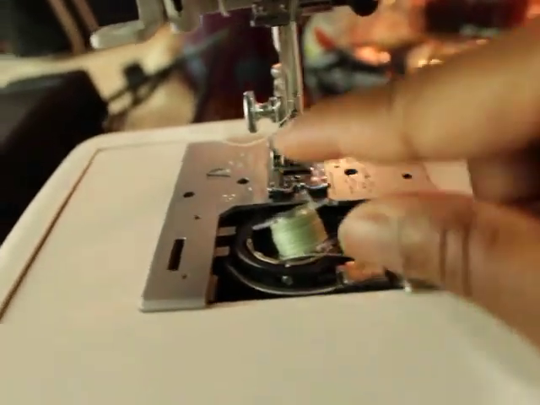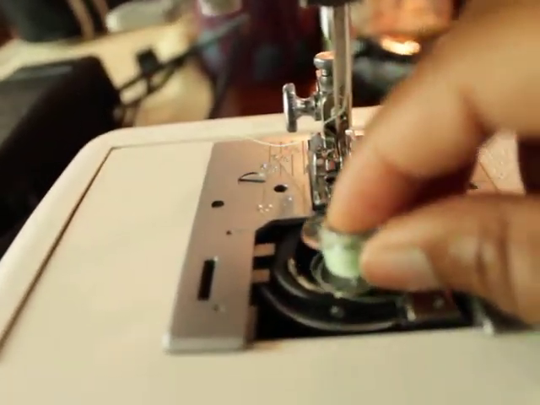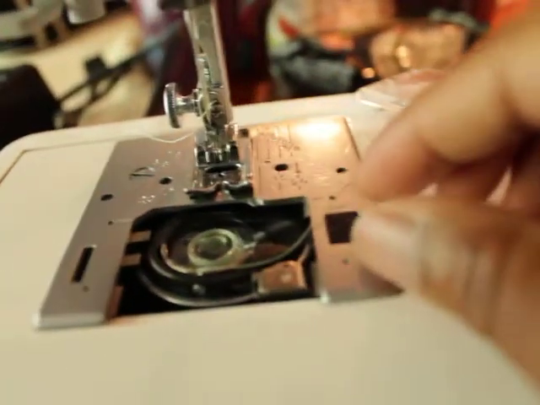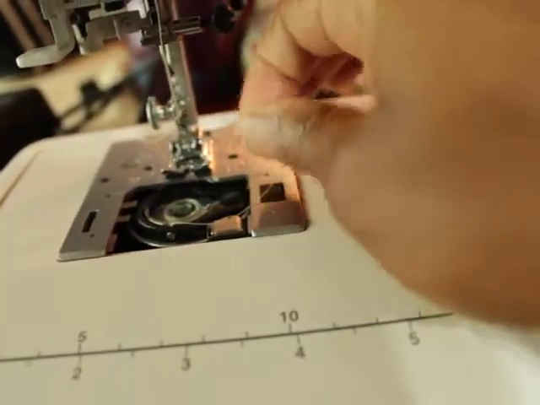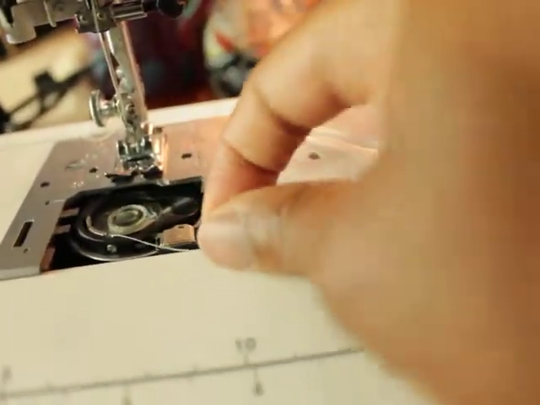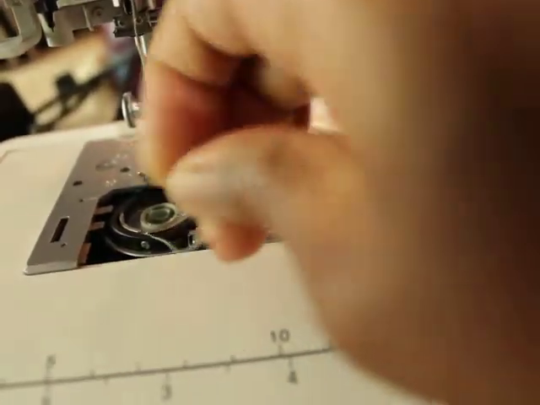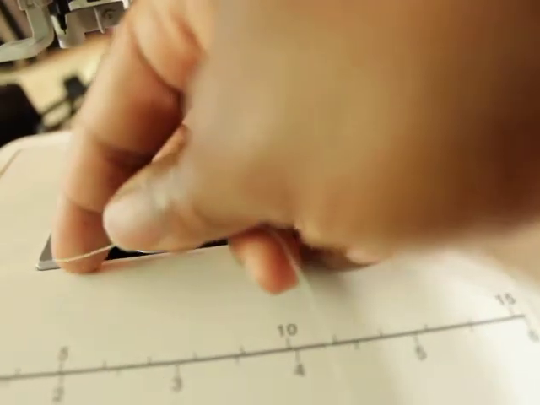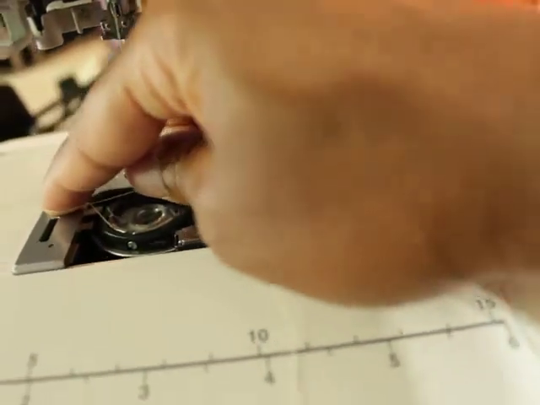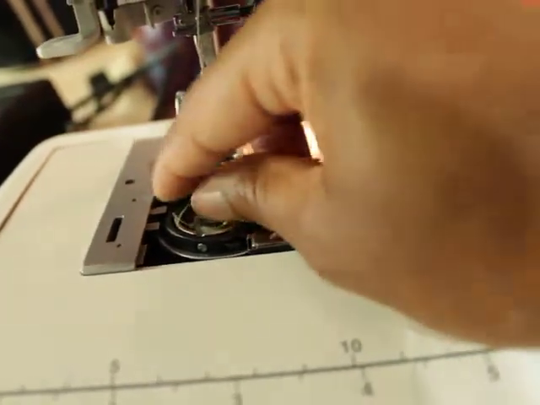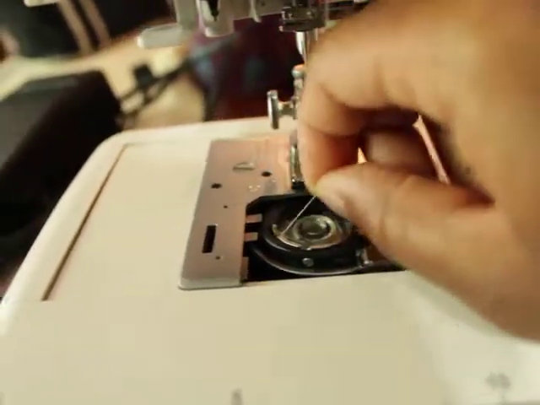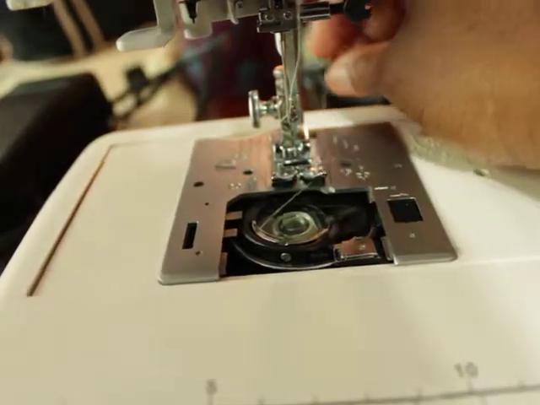Okay, so this is where your bobbin sits. So you sit it right there, and what you do is take your bobbin. I don't know if I can do this with one hand, but I'll kind of show you. So I'm pulling it through this little groove right here. Let me see if I can get it. I'm trying to do this with everything with one hand.